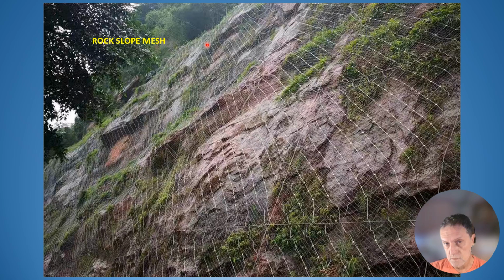Another useful, probably cheaper measure you can take if you have rock fragments or rock slabs failing from a rock face: the failures may still occur, but the rock that comes out of the slope may be confined by a mesh that's placed over the entire slope, catching any debris.